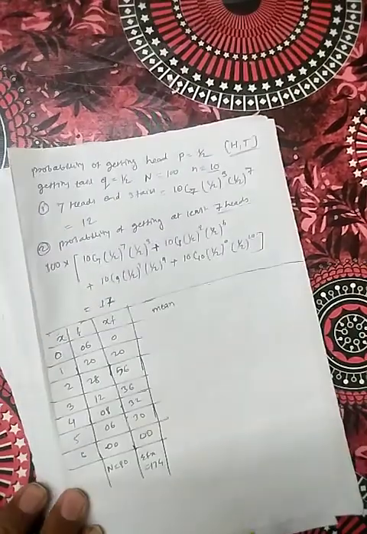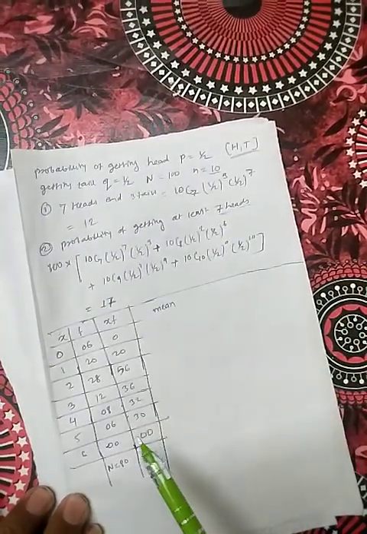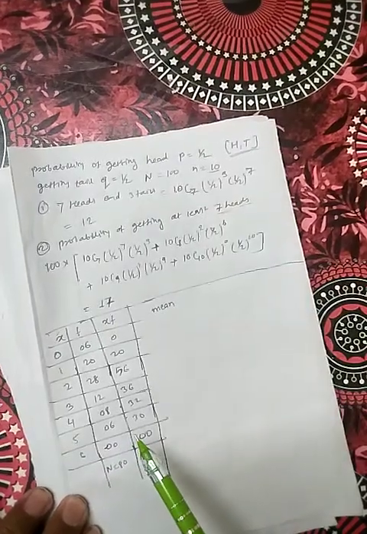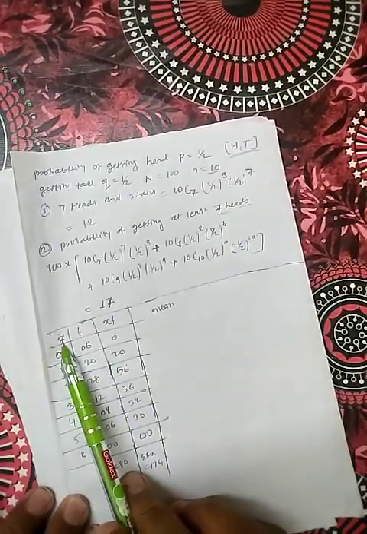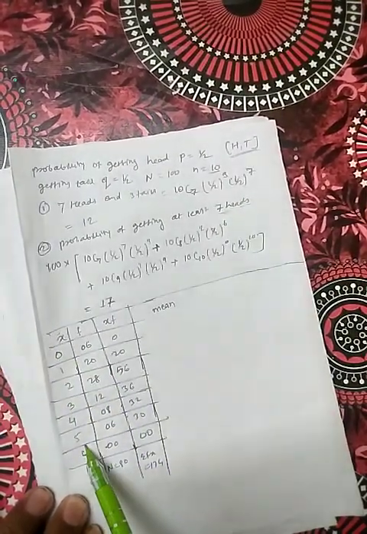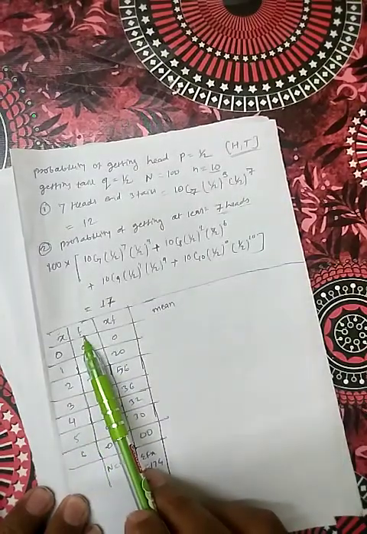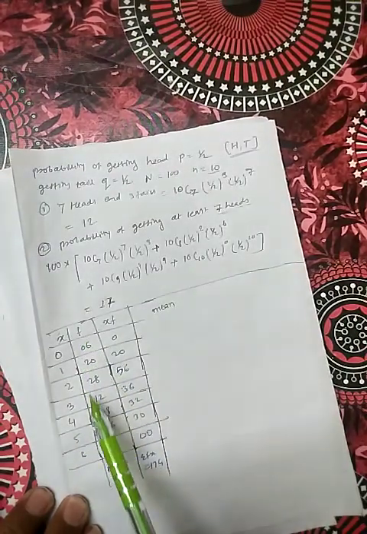Thank you. Let us look at another problem on binomial distribution, where x is given and frequency of occurrence f is given.